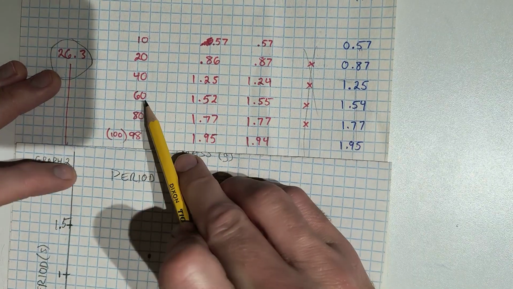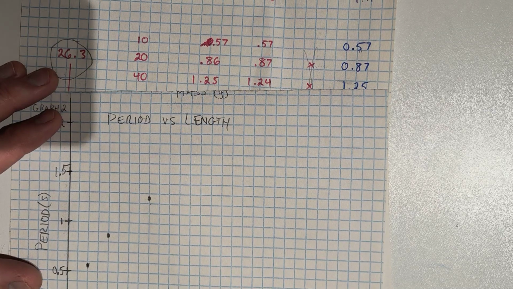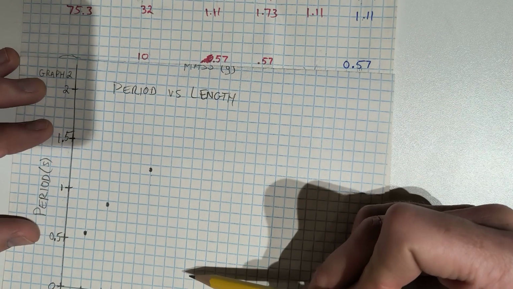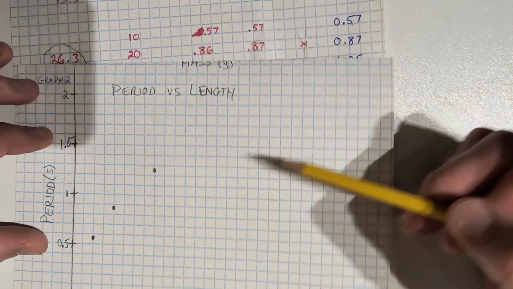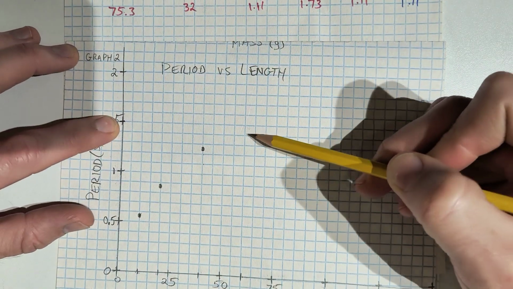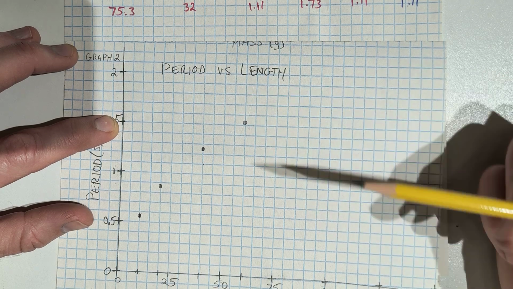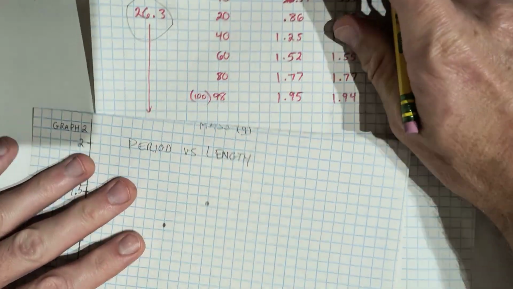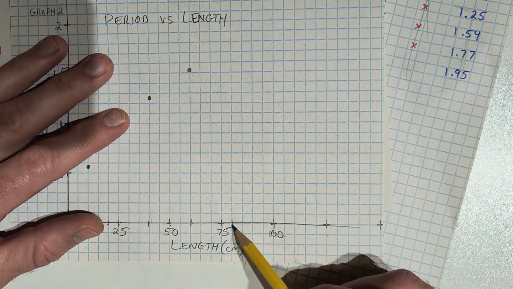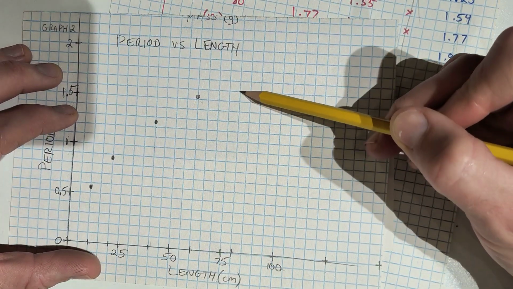Okay, last, closing in here. We're halfway done. 60 to 1.54. So at 60, which for mine is, oh, let me do it right there. That's my 60. I'm going to go up to 1.54 from there. So 1.5 is way over here, and I'll go up a little bit beyond that, right about there. Okay, 80, 1.77. 80 would be here, counting by 5s on my boxes, and 1.77 goes way up.